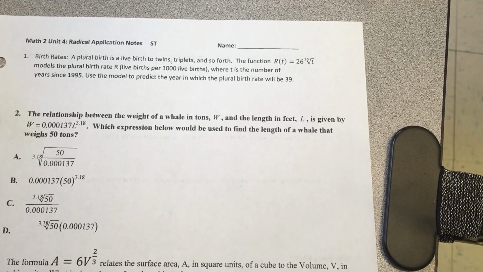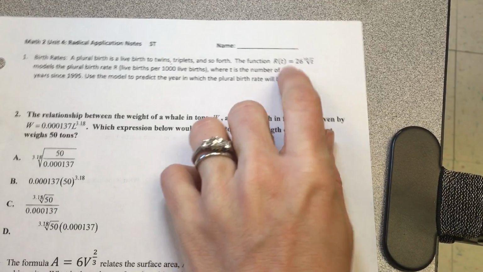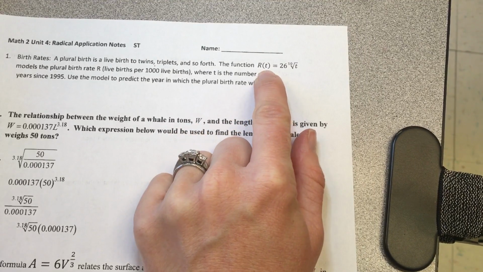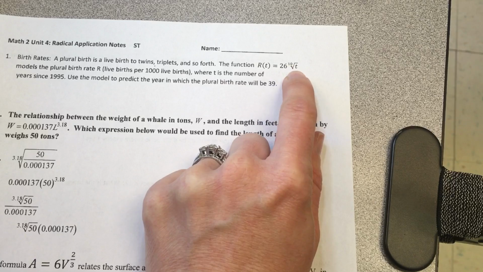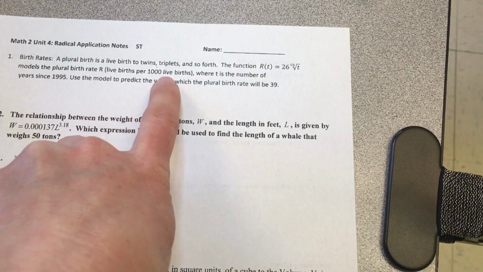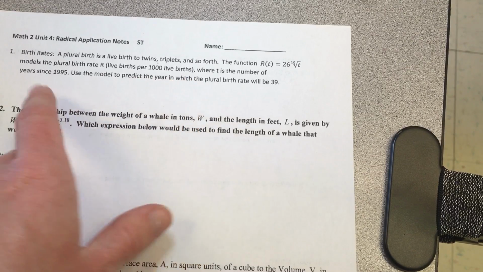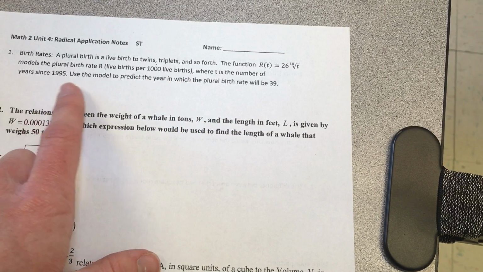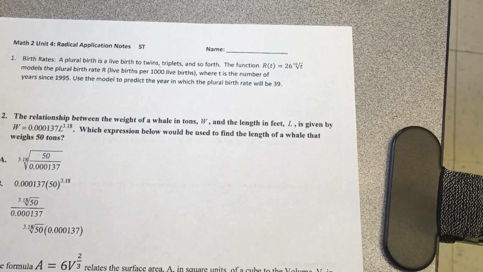All right, a plural birth is a live birth to twins, triplets, and so forth. The function R(T) = 26 times the 10th root of T models the plural birth rate R, live births per 1,000 live births, where T is the number of years since 1995. Use the model to predict the year in which the plural birth rate will be 39.